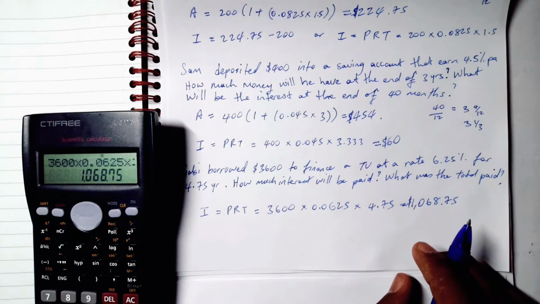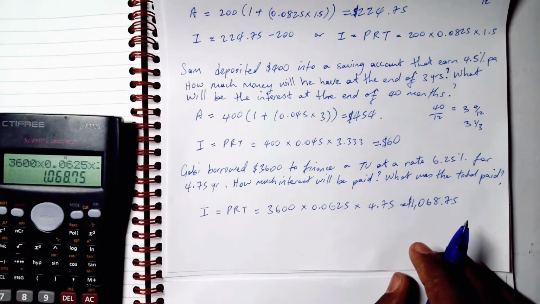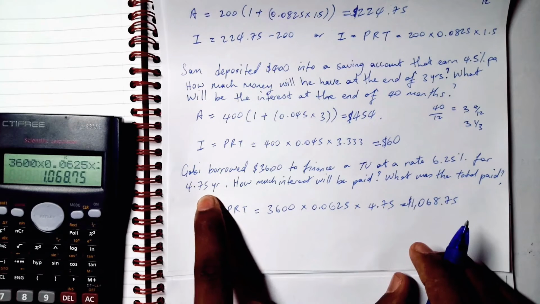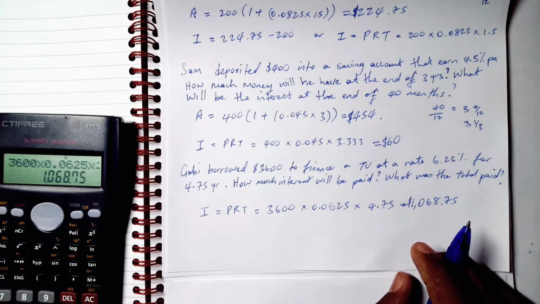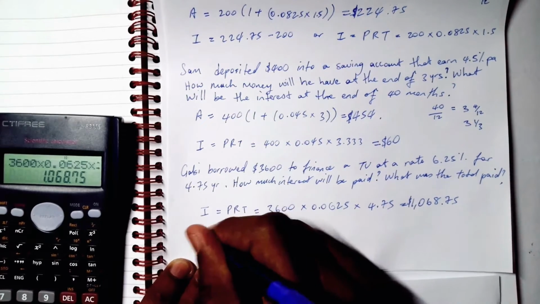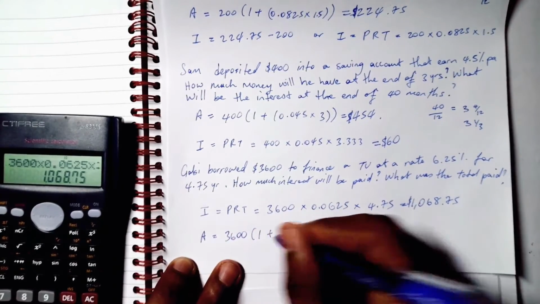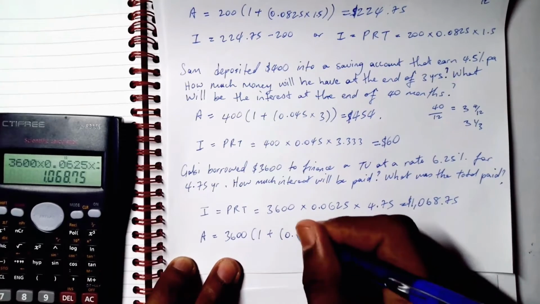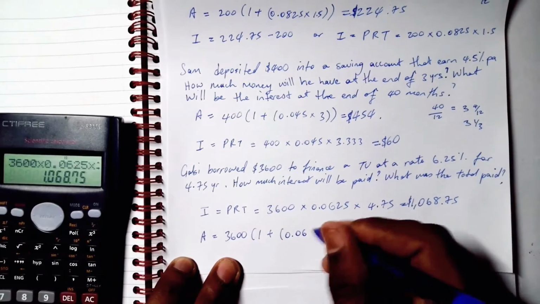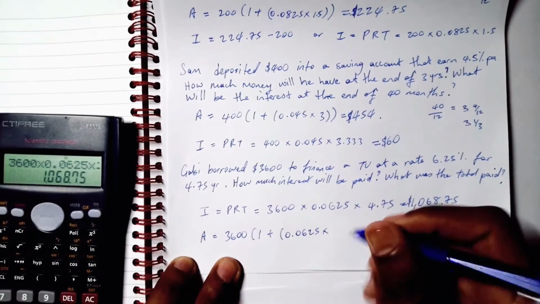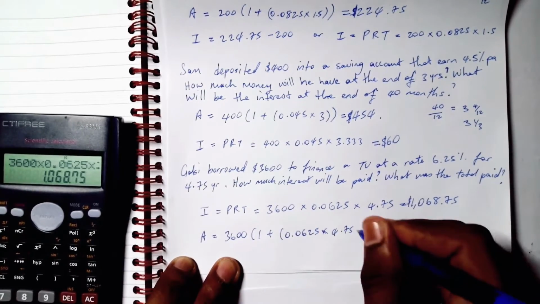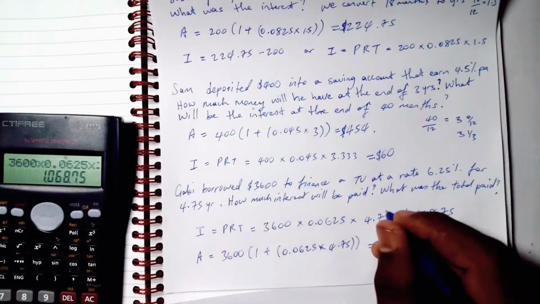What was the total paid? So she borrowed 3,600 to finance a TV that she must pay back at the end of 4.75 years. So it's an accumulation. Whenever they ask for total or accumulated amount, it's always the accumulation formula. So we proceed as such. A is equal to 3,600 multiplied by 1 plus, in our brackets we have interest rate, converted to decimal of course, times 4.75.